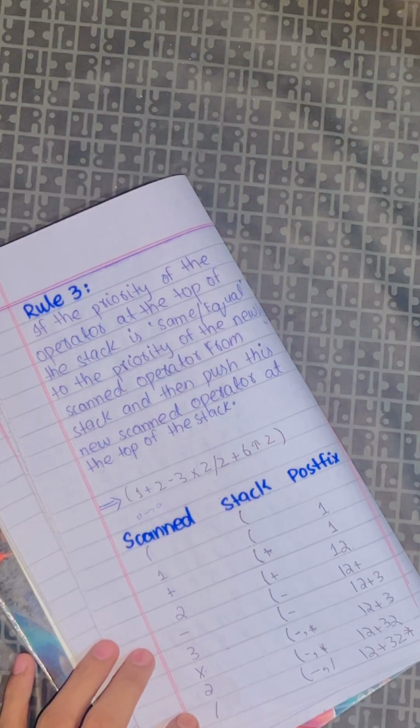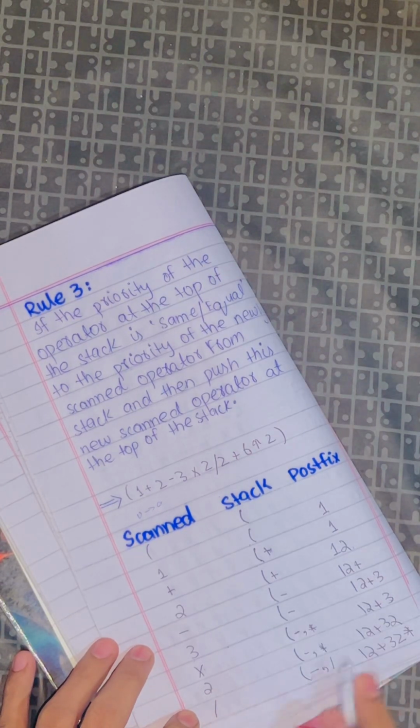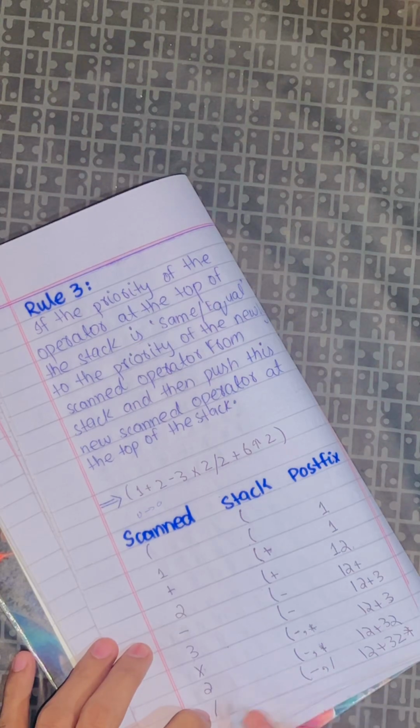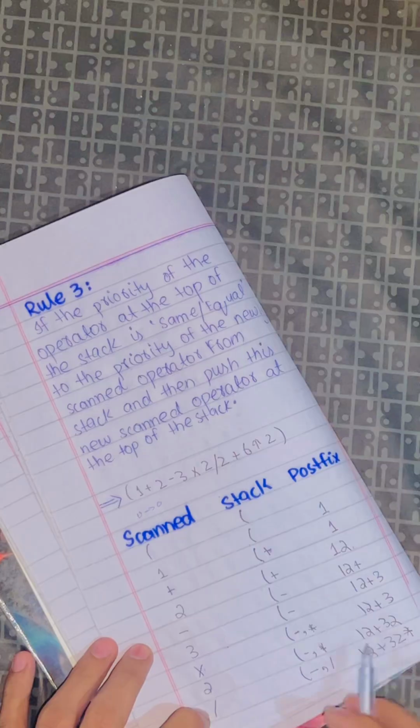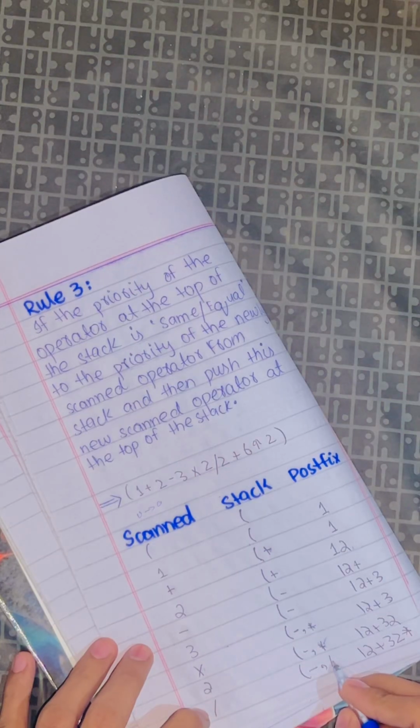And this is the main concept. Here is a divide. We know that both have the same priority. If both have the same priority, then we use an easy trick: we pop the top of the stack and push the new operator.